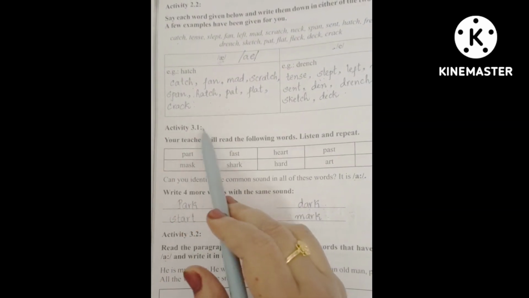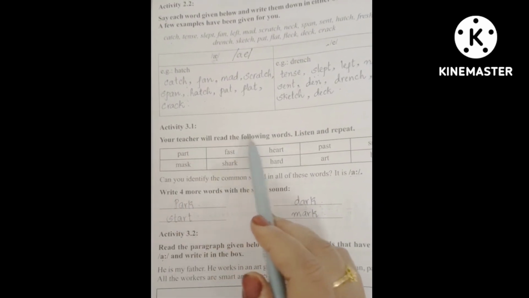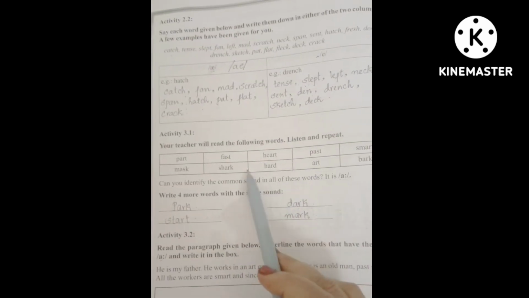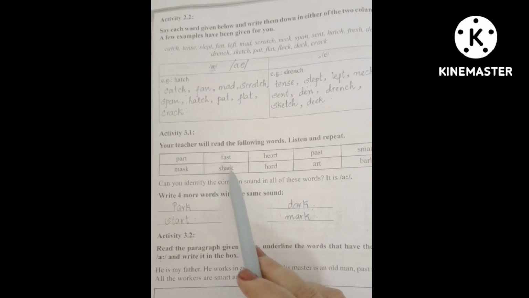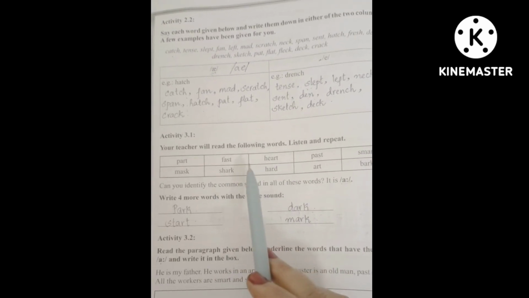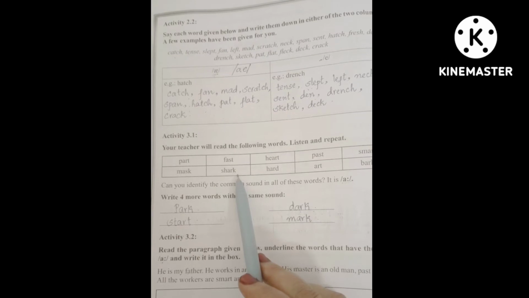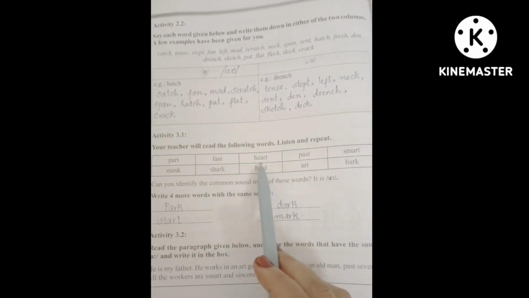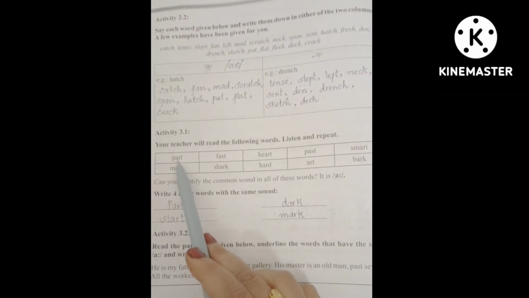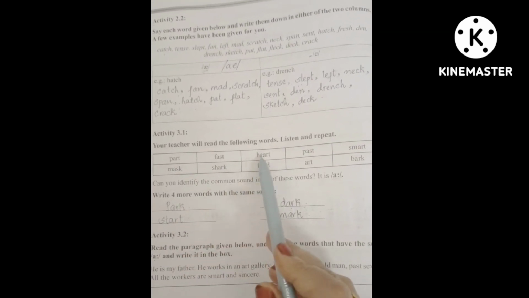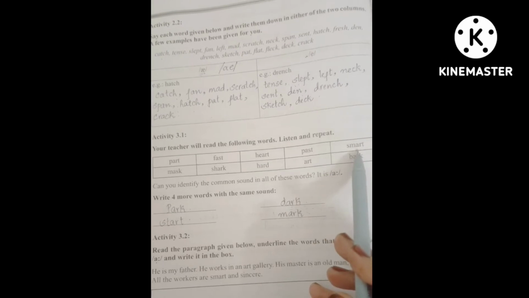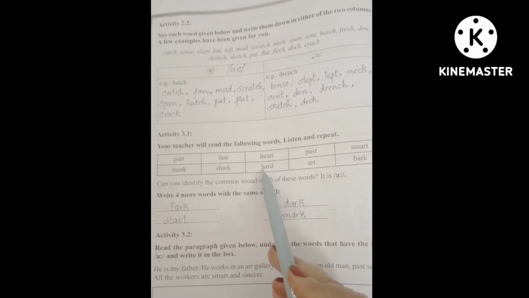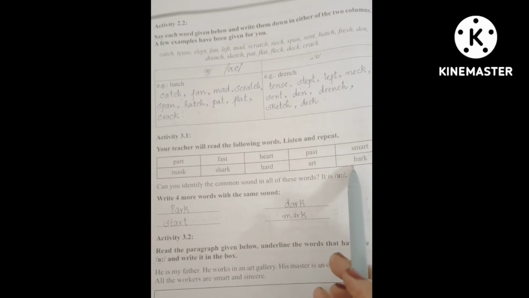Activity 3.1. Your teacher will read the following words. Listen and repeat. Here also the following words are given. You have to listen and repeat them. Okay. Part, fast, heart, past, smart, mask, shark, hard, art, bark.